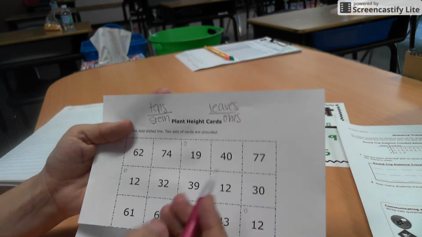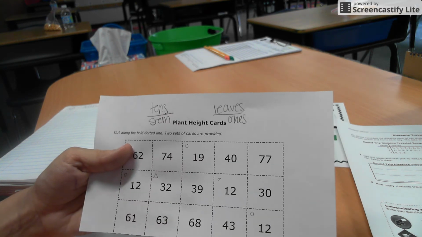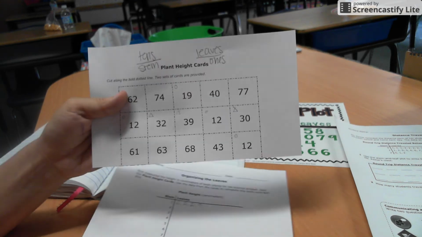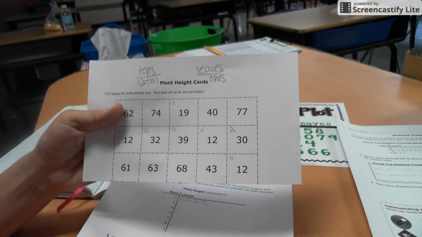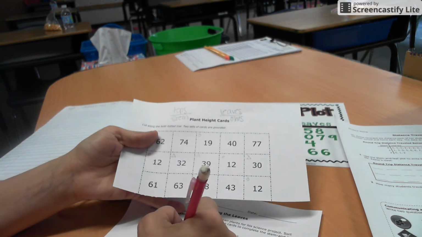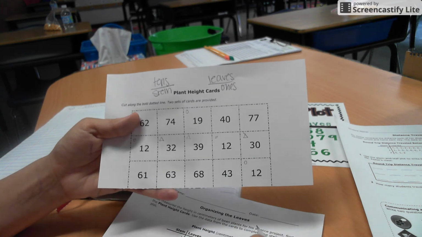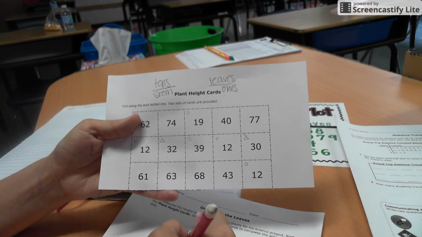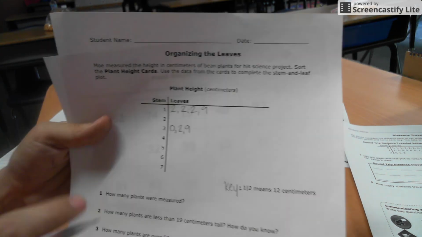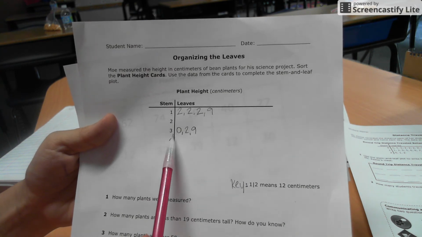So let's go through. Now we're on 3. I'm going to do a triangle this time. So I have 32, 39, and 30. So if I'm putting them in order from least to greatest, the first one's going to be 30. So I already have my 3. I'm just going to put my 0, which would come next. 32, and then 39. So here's what my stem and leaf looks like.